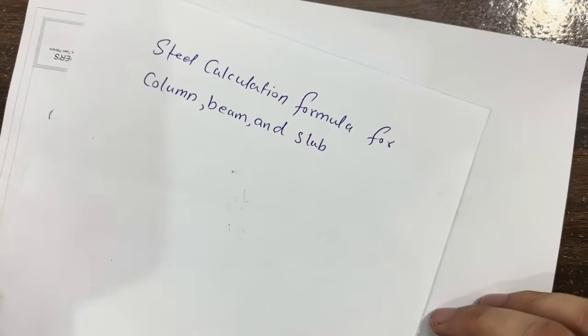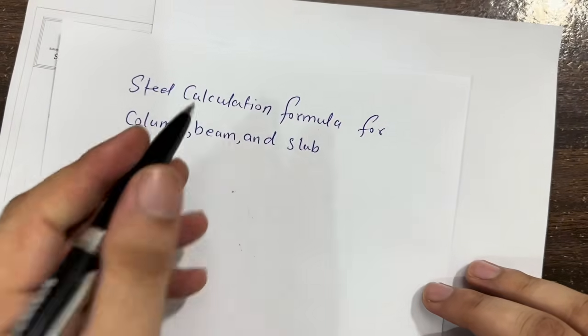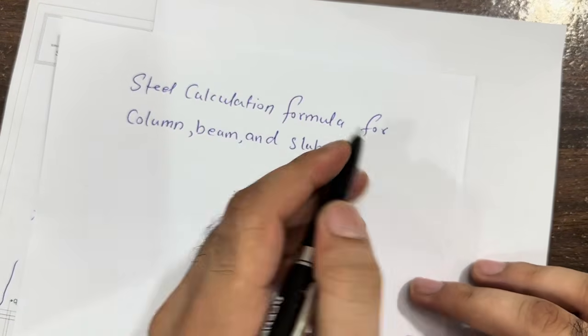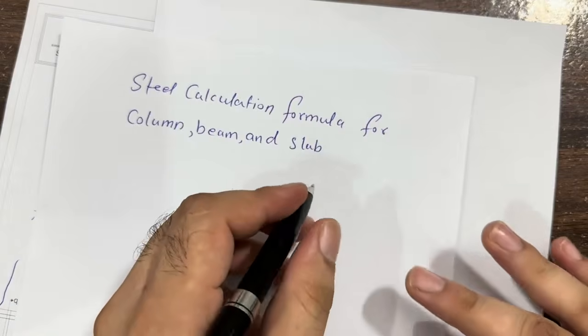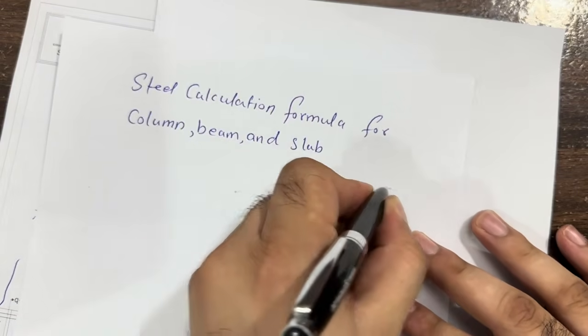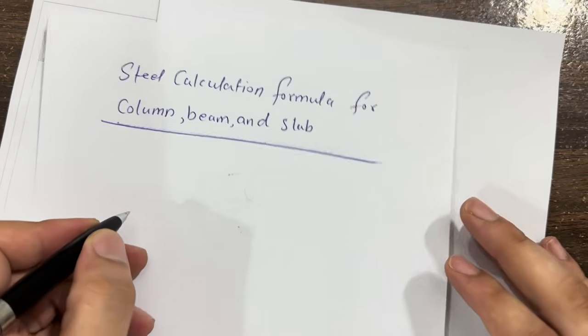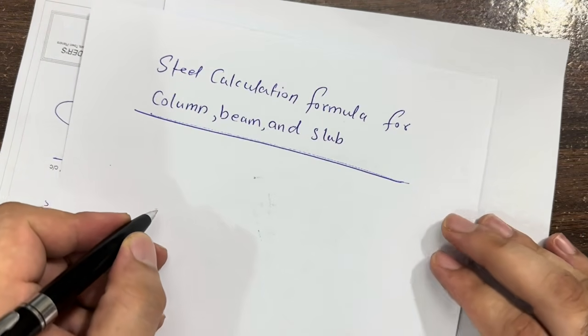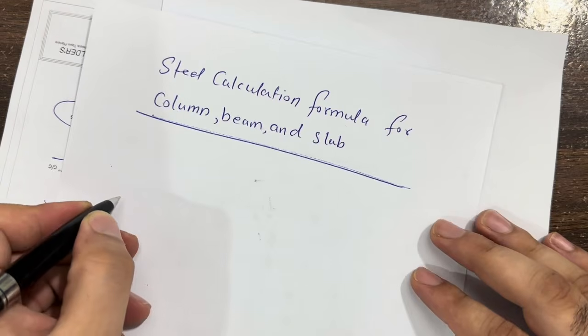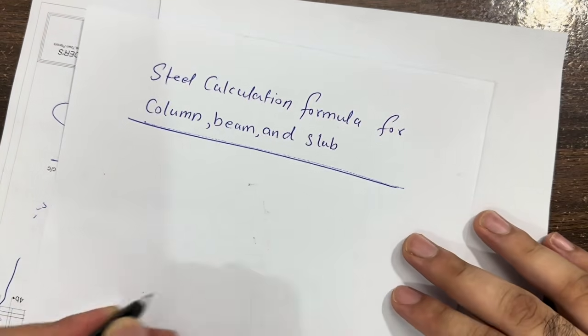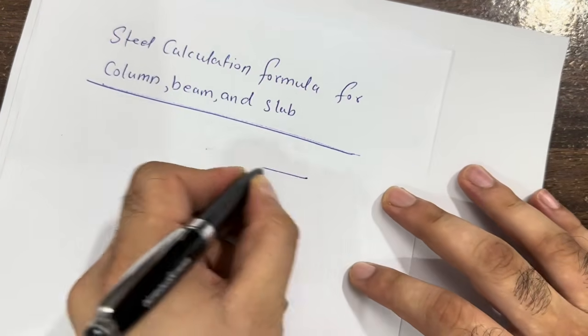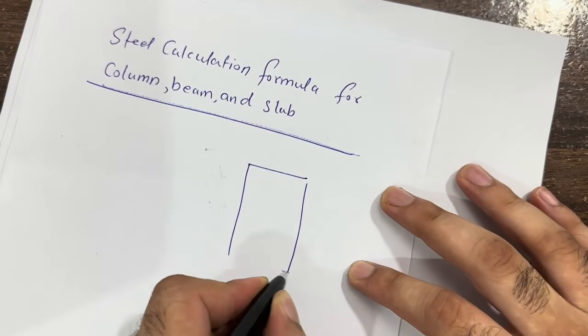In this short video lecture, I would like to guide you on the steel calculation formula for column, beam and slab construction. If you want to build your house and you don't know how to calculate the quantity of steel for RCC slab, beam and column, watch this video till the end to know about the steel calculation formula. Let's get started, guys. Suppose I have this RCC slab.